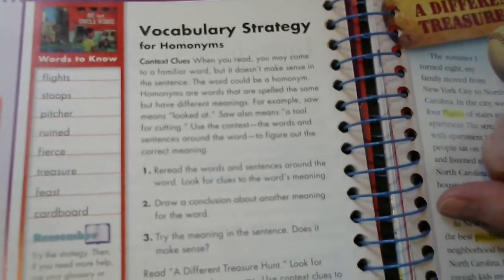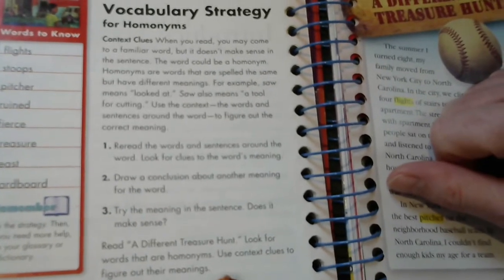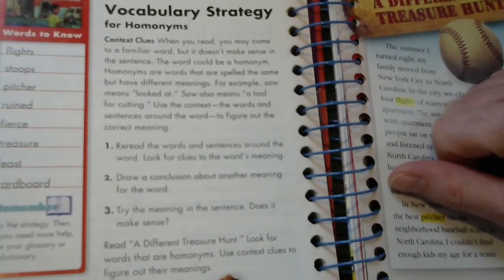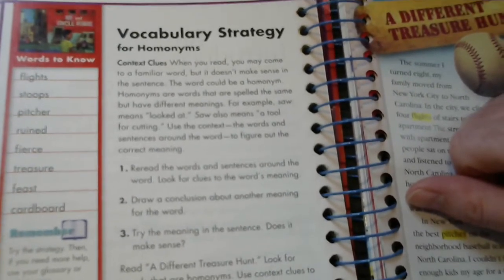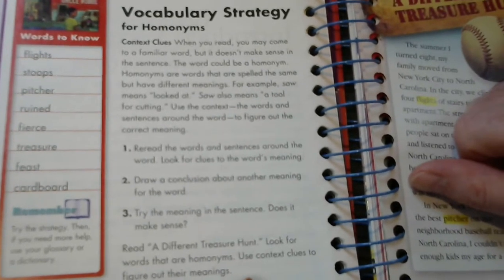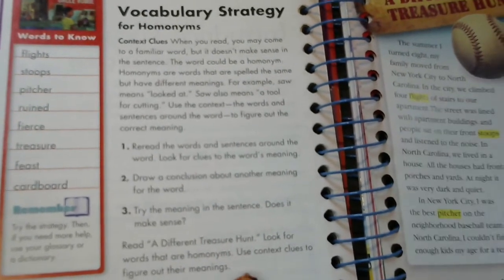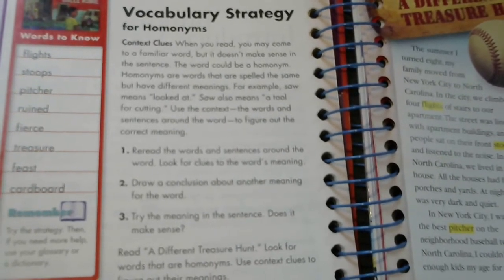Hello, third grade. Today's reading lesson is going to be on your vocabulary. So after you read your story or listen to it on the internet, make sure you check your email for a vocabulary page that I'll be sending over. Right now, I want to talk about some vocabulary strategies for homonyms.